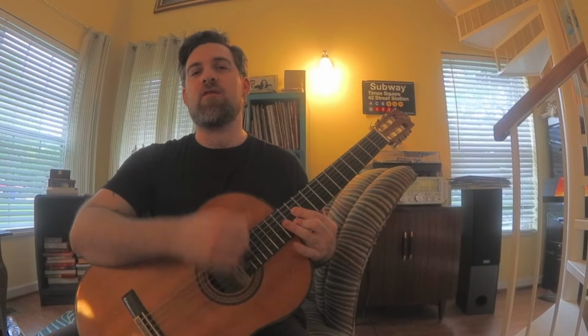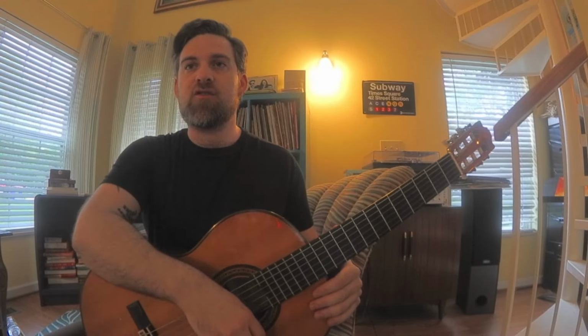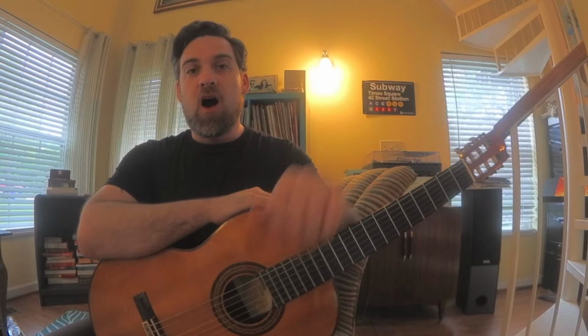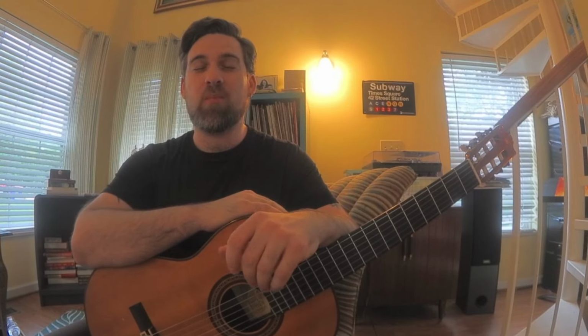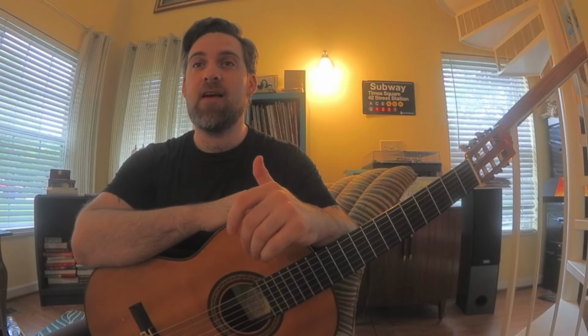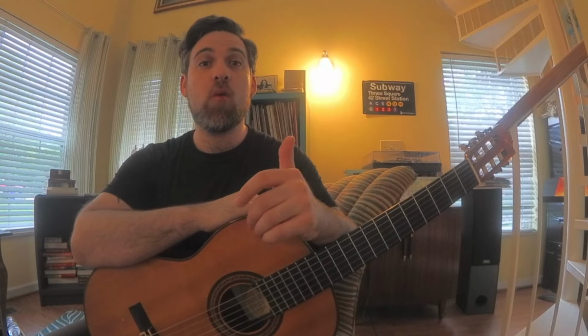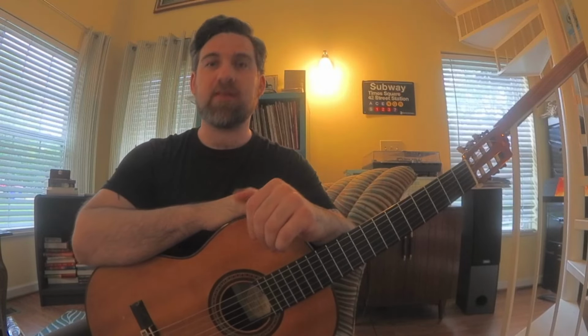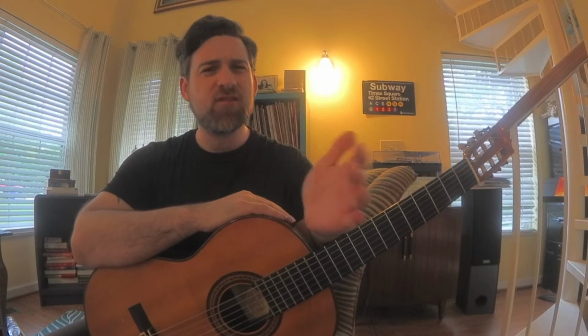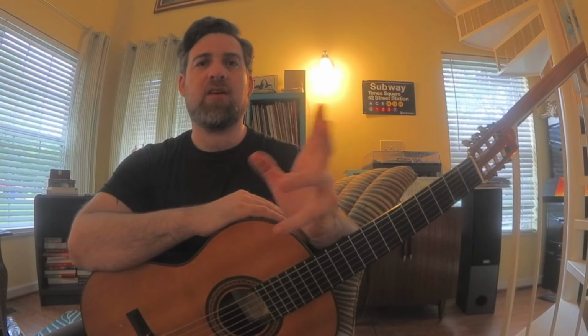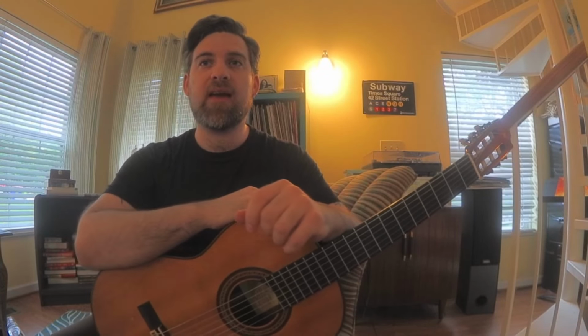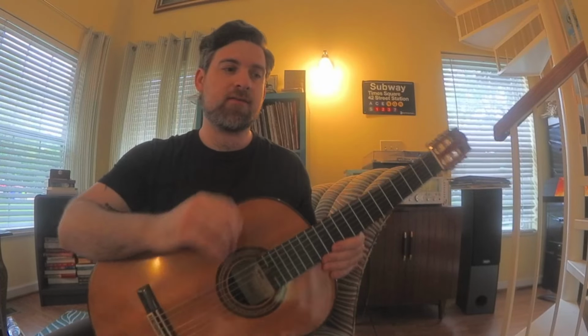Hey, y'all, I want to talk about drop two voicings. This is such a common part of guitar technique that we're all supposed to know about. We've at least seen it. Drop two voicings, drop two voicings, drop three. What is this drop system? What's the point? How do we figure out what it is and how to use it without getting too lost in the weeds?